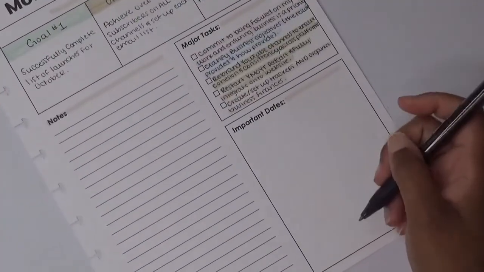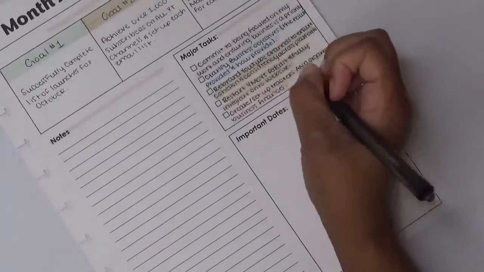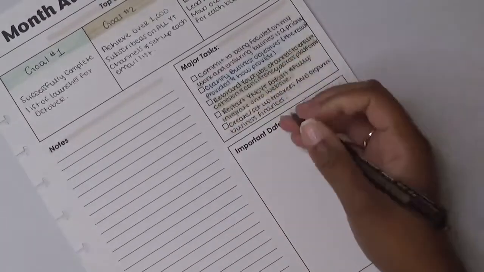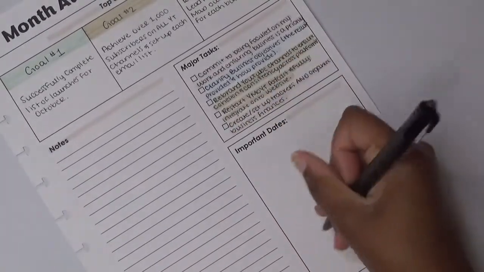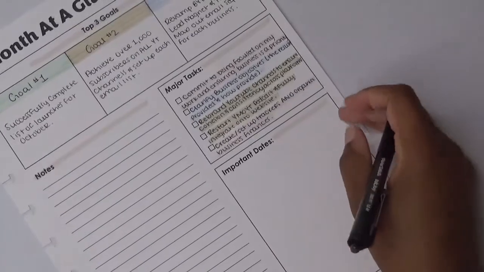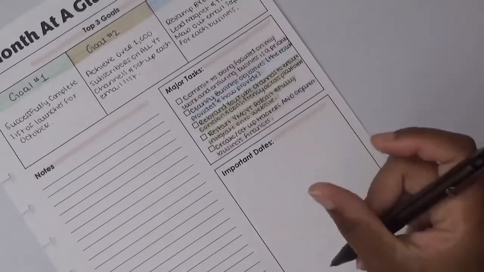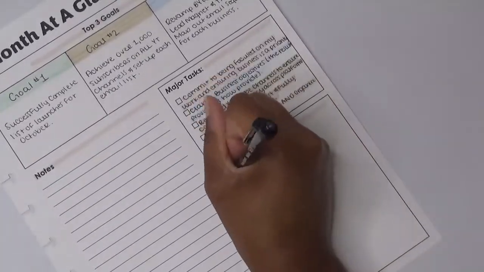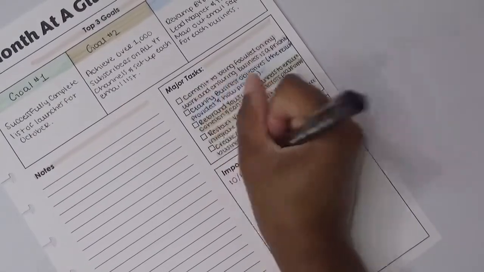All right, so then the next category here is important dates. I am not going to put all of the dates and what they are on here. I will list out the dates, but I won't necessarily put exactly what that is. So I will list out the dates first and then we'll chat about them.